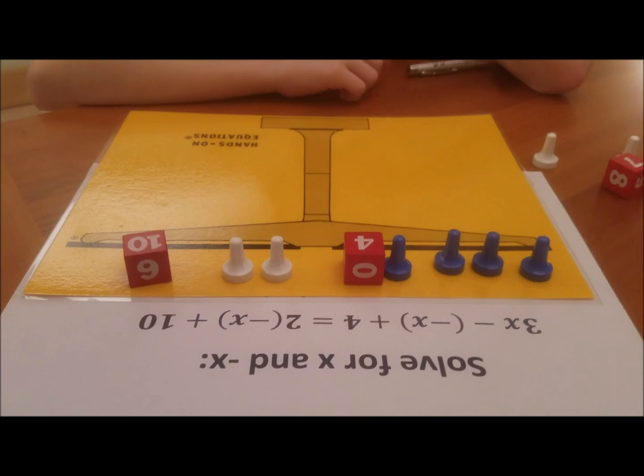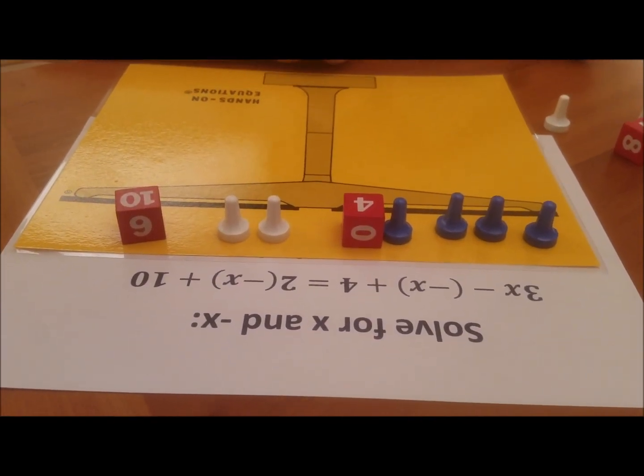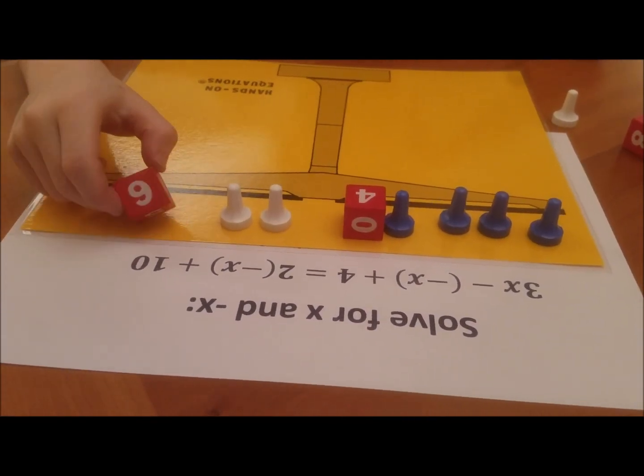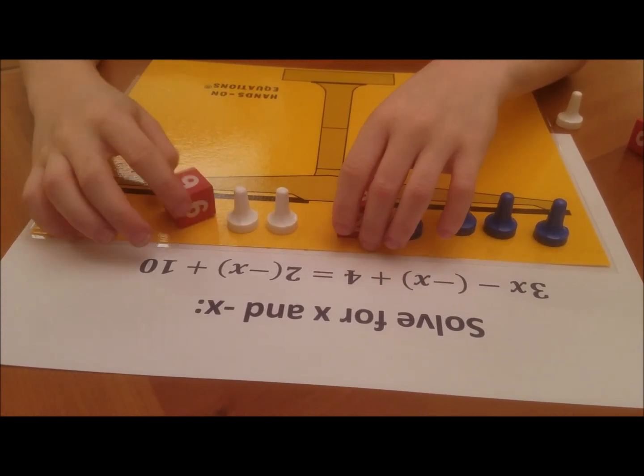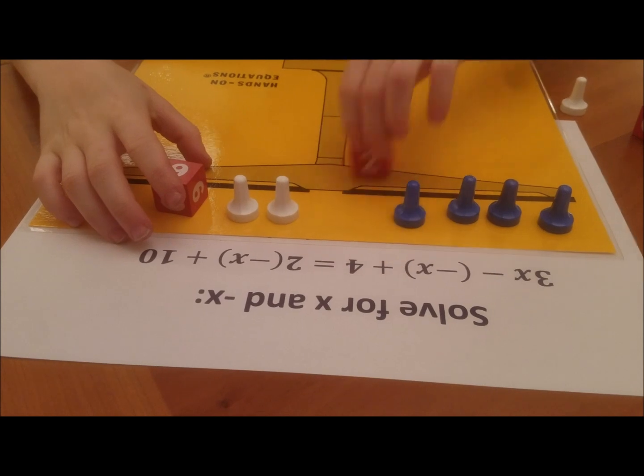Okay, so now that you have the equation set up, do you see any legal moves we can perform to simplify the problem? Tell me what you want to do. Change this into a 0 and change this into a 6. You could take away 4 constant from each side.